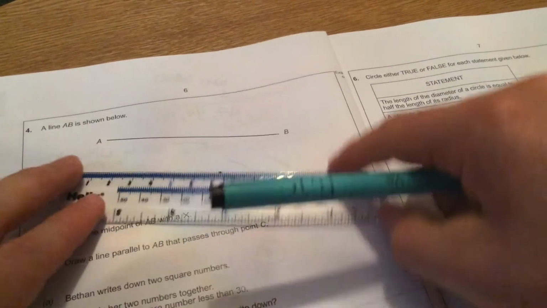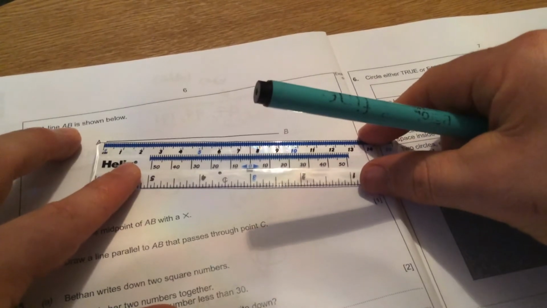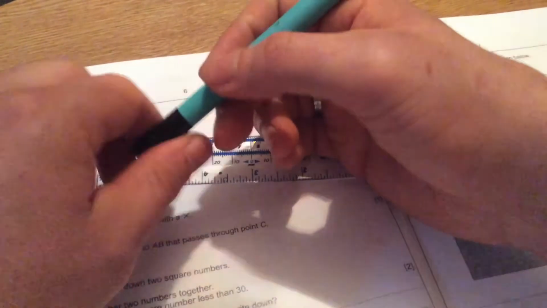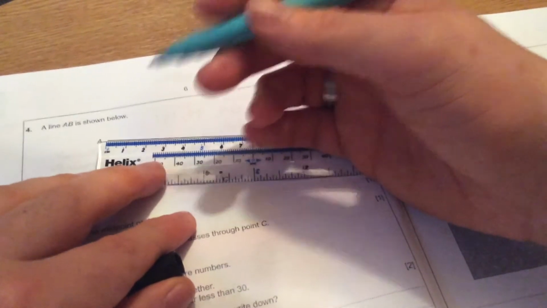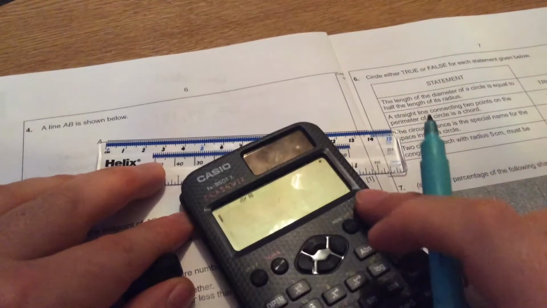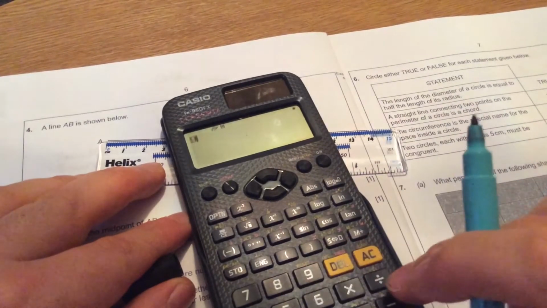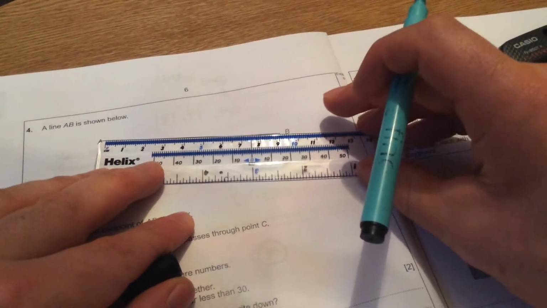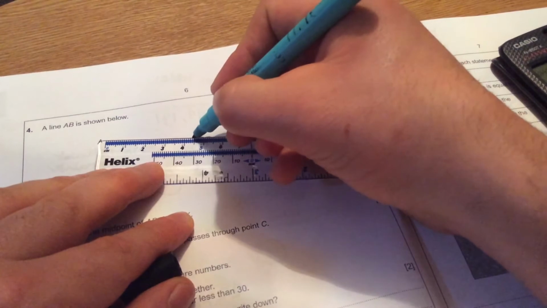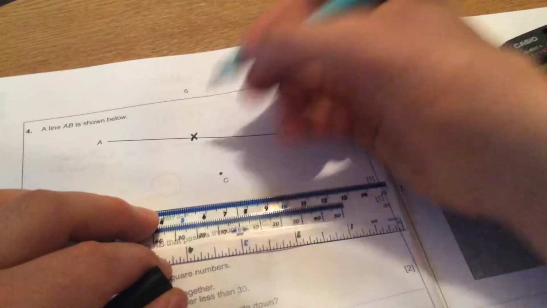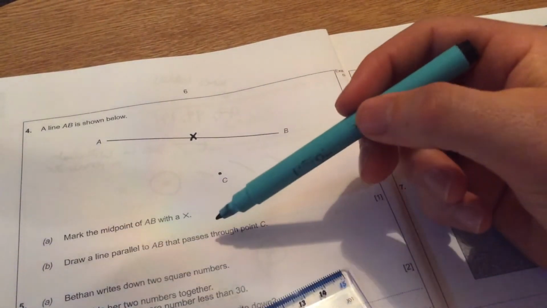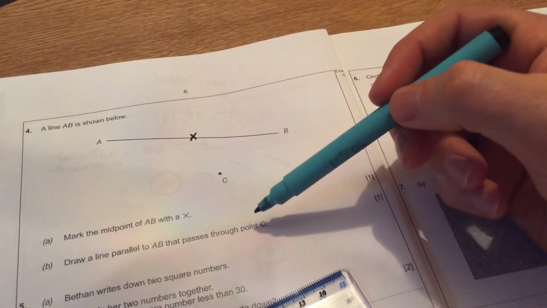You take the ruler, go to the line. My line on my page is roughly 9 centimeters. If I want to know the midpoint, 9 divided by 2 is 4.5, so I need to go 4.5 centimeters in. My midpoint's there. Okay, draw a line parallel to AB so that it passes through point C.